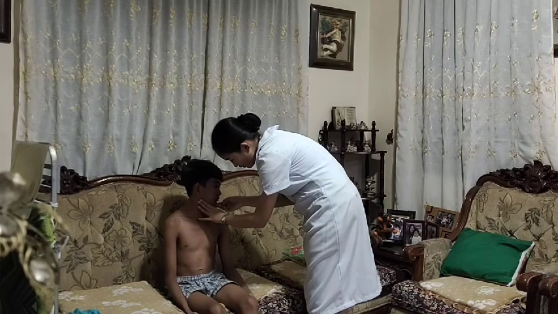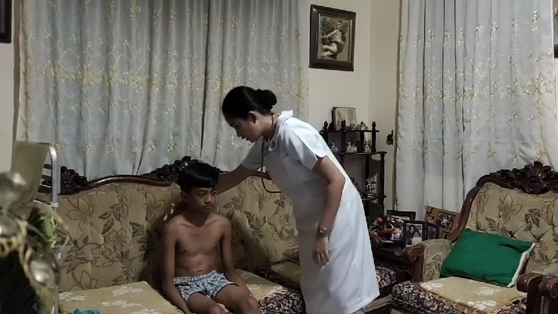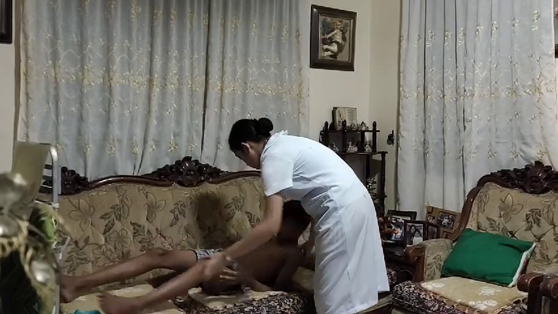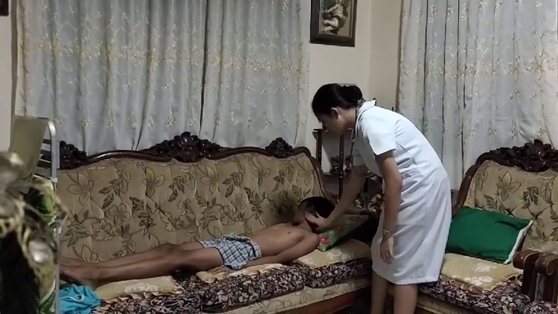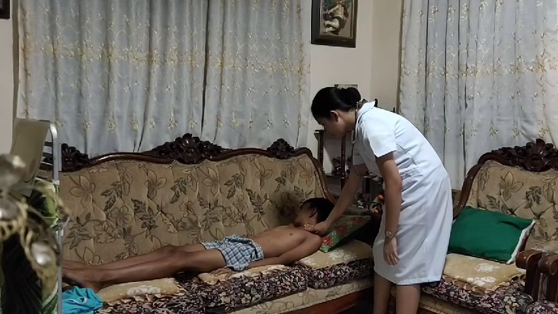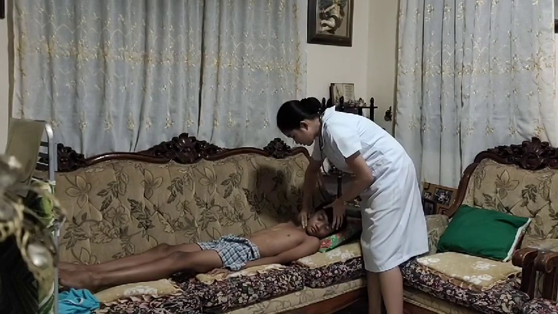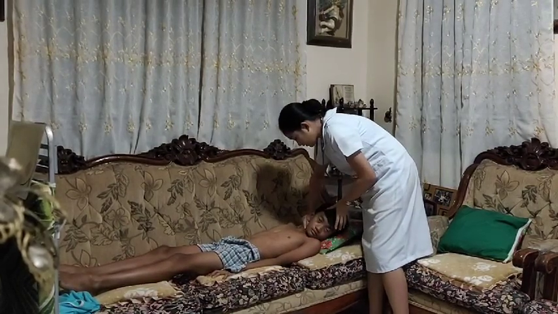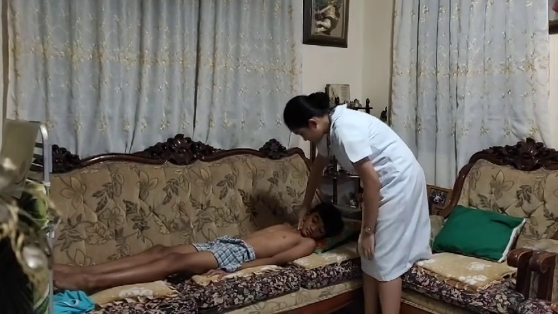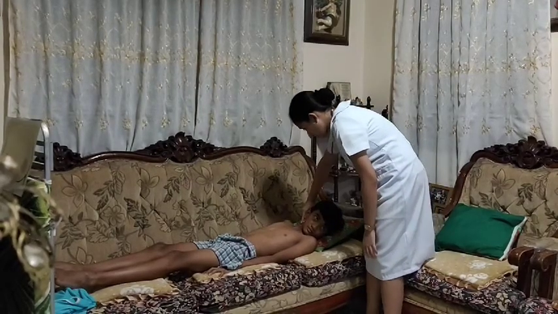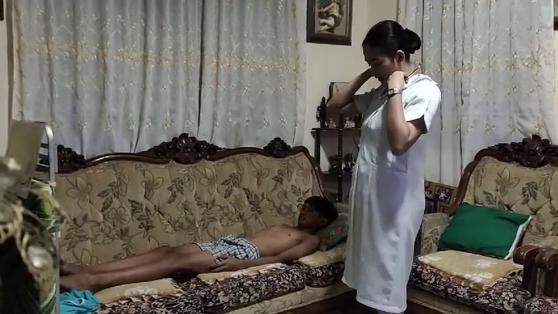So we can ask the client to go back to the supine position. So move the head again. We palpate the carotid artery. It's the same, there is a symmetric pulsation, and no increase of pulsation. Thank you, sir. So next one is we need to auscultate the carotid artery.